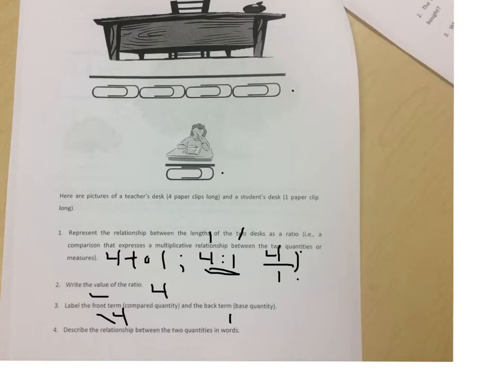So there's going to be a lot of names for the same thing in this chapter. You have to know that the front and back would be the top and the bottom number. You have to know that the front term and compared quantity is exactly the same as the back term and base quantity. And finally, describe the relationship between the 2 quantities in words. I would probably just say teacher's desk, because that's what we're comparing.